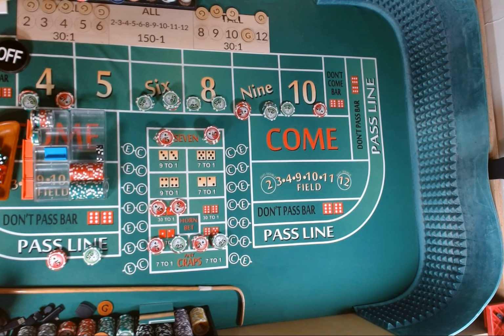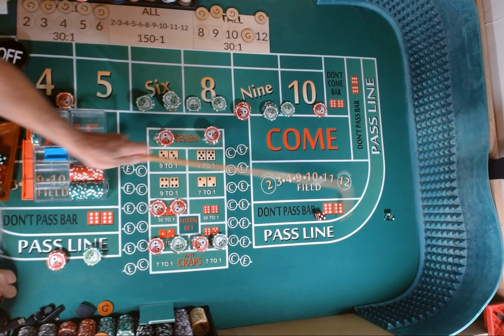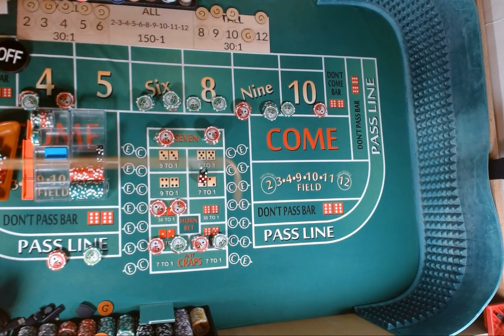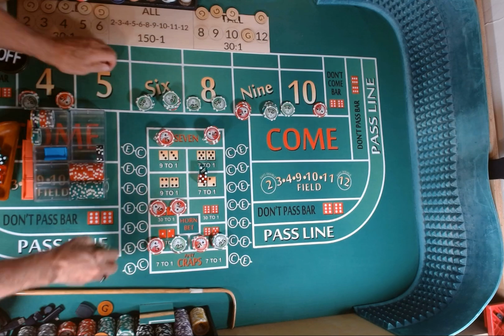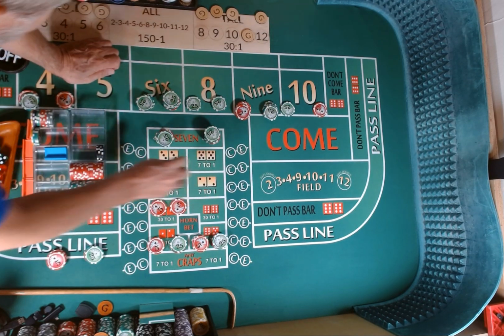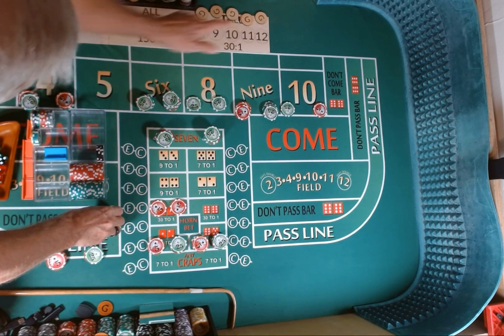Dice are out, 3, 2, 3, 2. 2, 5, 7, come out 7. Both die are on axis. Reset the ATS.